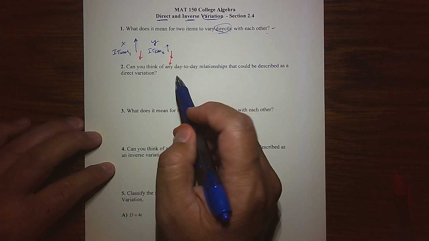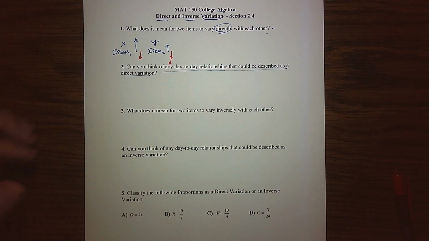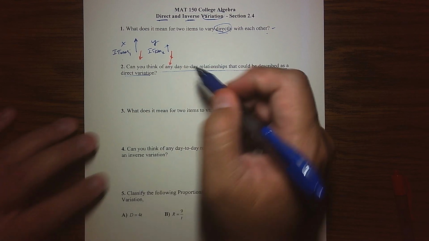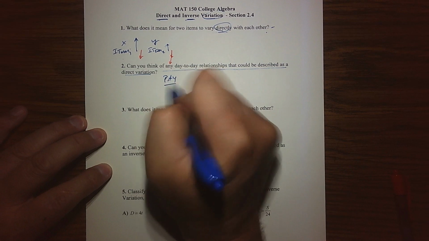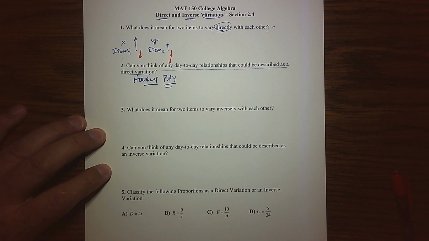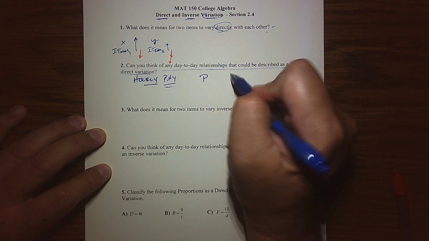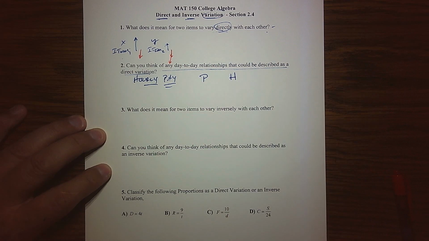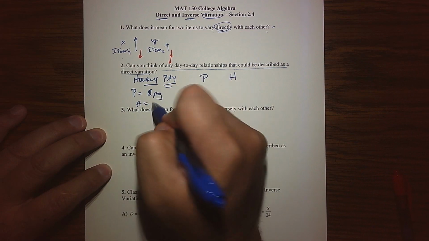So let's stop and think. Can you think of any day-to-day relationships that could be described as a direct variation? It turns out that there are a lot. Probably the most famous one, I'll give you one example, and then you can probably take it from there, is your pay, particularly if you work hourly. Let P be the amount you're getting paid, and let H be the number of hours that you work. So P is the dollars of pay, and H is the hours worked.